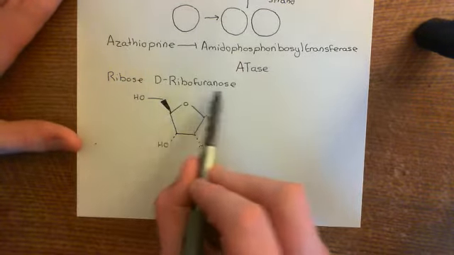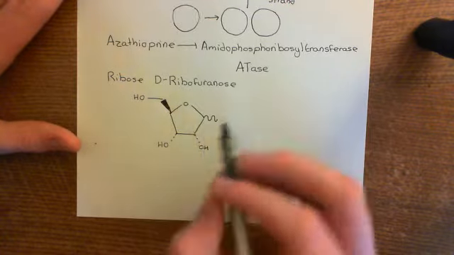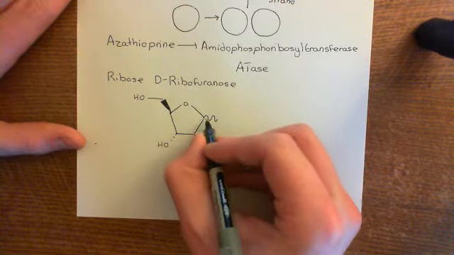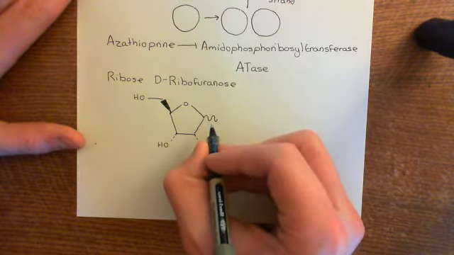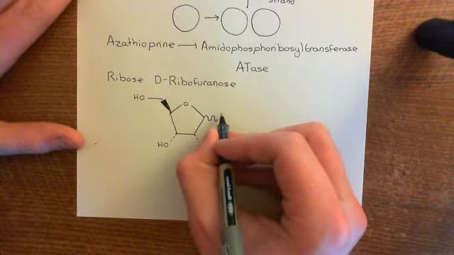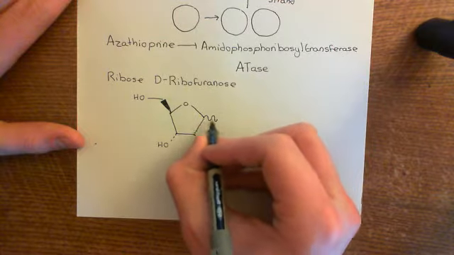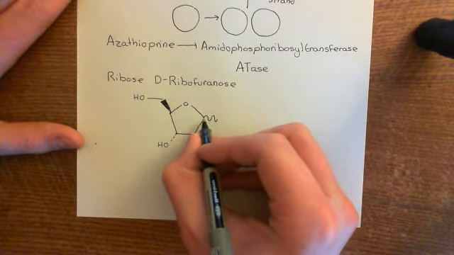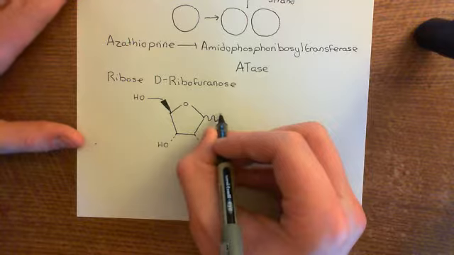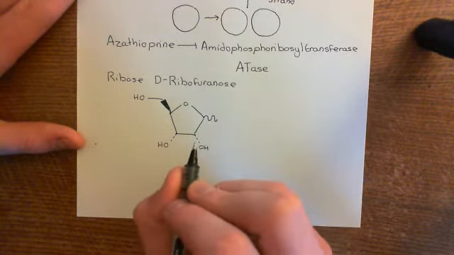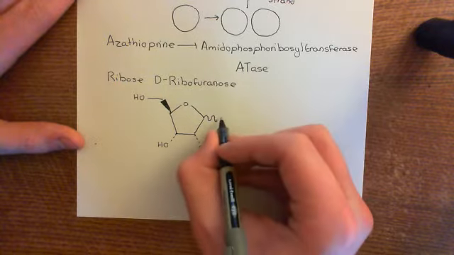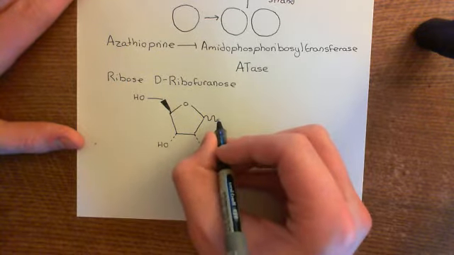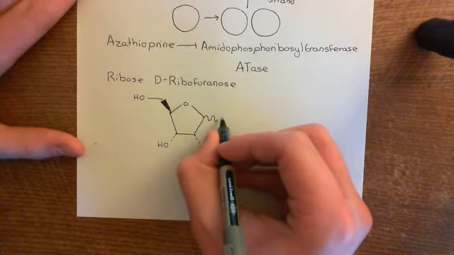However, as soon as you make ribofuranose, suddenly the alcohol group that comes off this first carbon here can either come out of the page towards us or it can go into the page away from us. Okay, and there's also a hydrogen coming off here as well. So if the alcohol group goes into the page away from us, the hydrogen will come out of the page towards us, and if the alcohol comes out of the page towards us, the hydrogen will go into the page away from us.